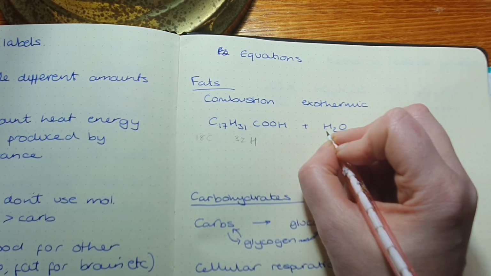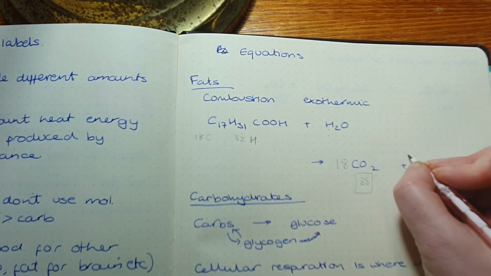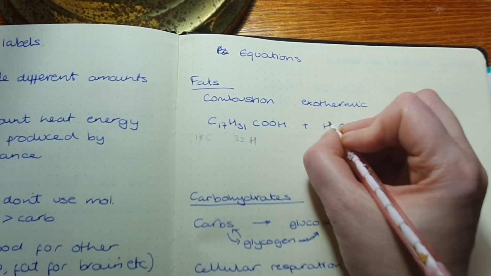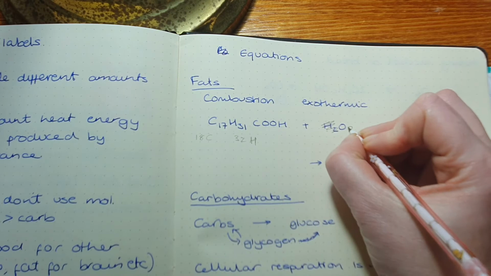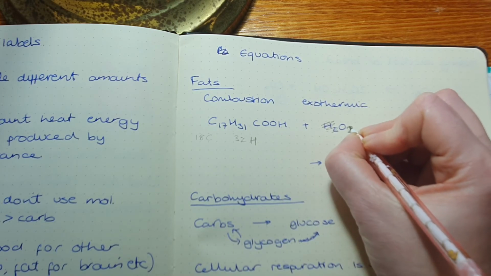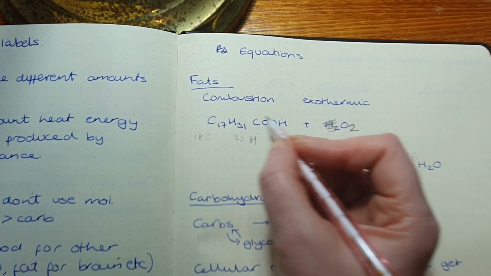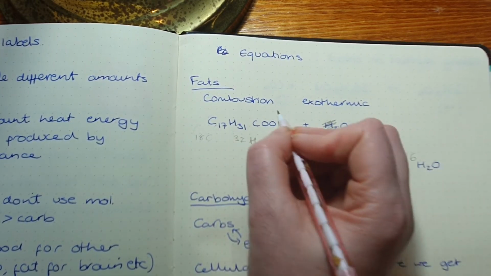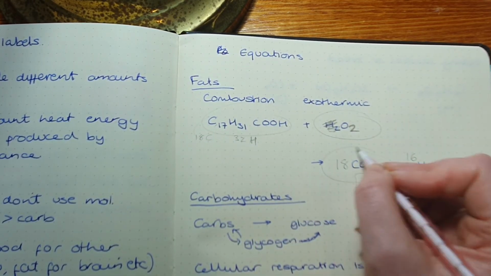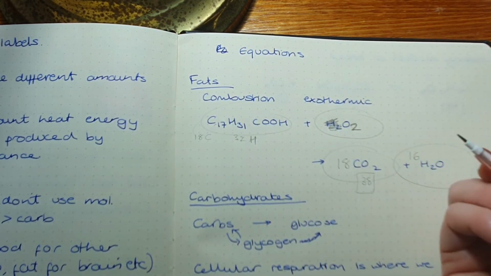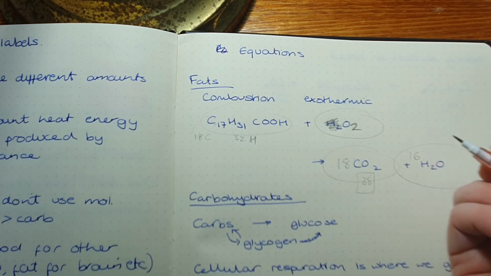32 divided by 2 is 16. Helps work in maths. 16. Why have I got O2 there? That's oxygen. I was wondering, why am I doing hydrogens up here? It's down here. So we've got combustion, with oxygen giving us carbon dioxide and water. Ignore that. These silly mistakes I'm making. Please learn from my silly mistakes.